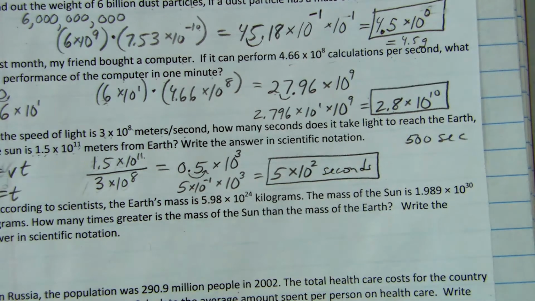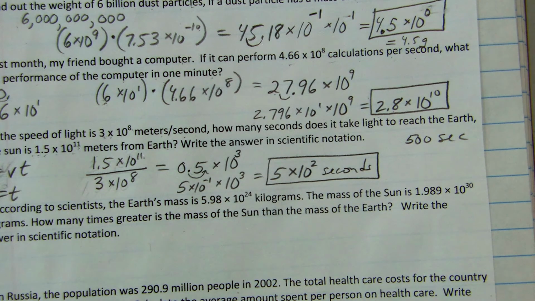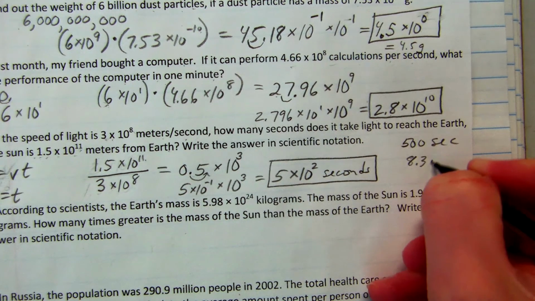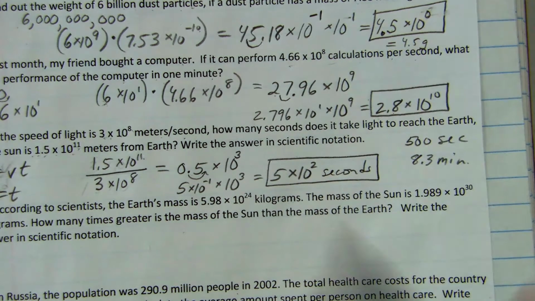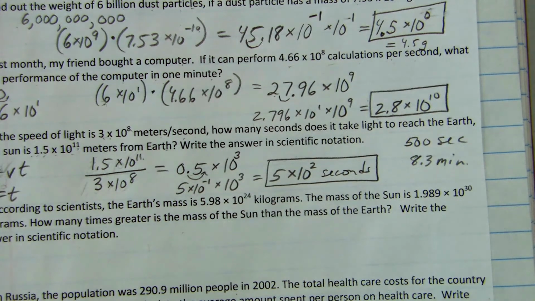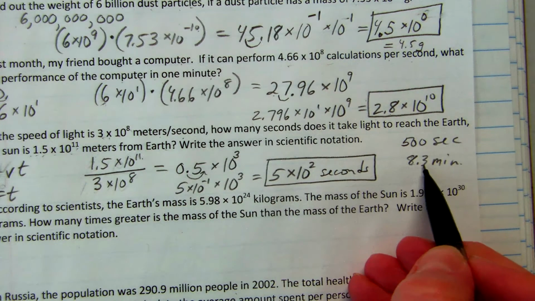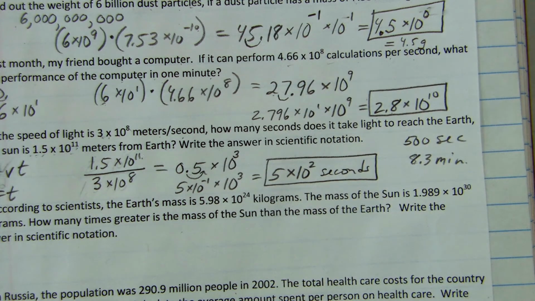And you could divide that by 60. So if I take 500 divided by 60, this would be about 8.3 minutes. That's how long it takes the light from the sun to get here. So if something happened to the sun and it suddenly disappeared, we wouldn't know for 8 minutes, because it takes 8 minutes for the light to get here.